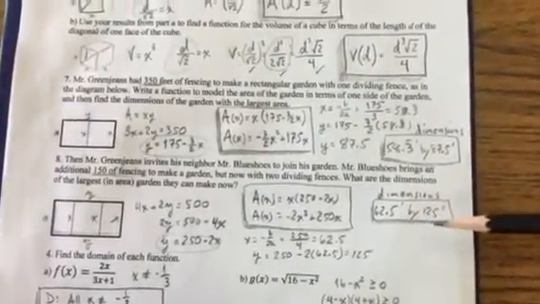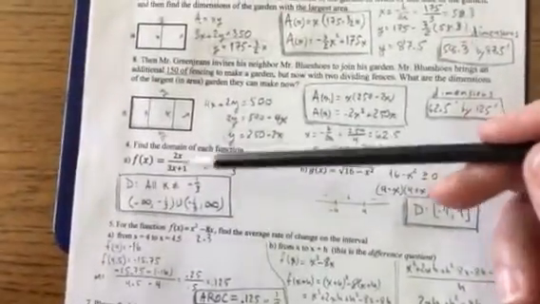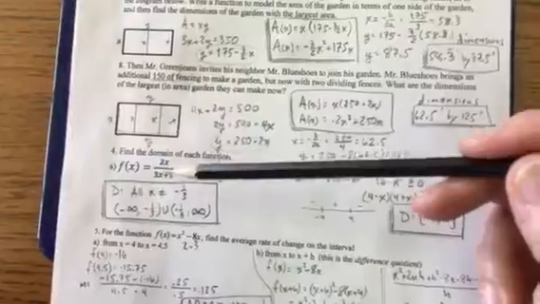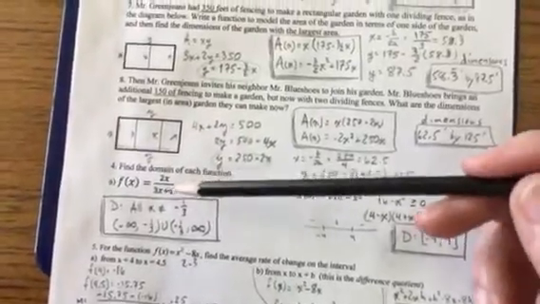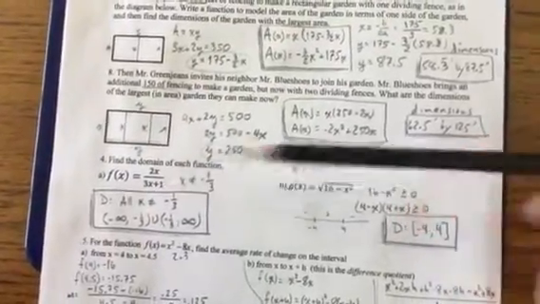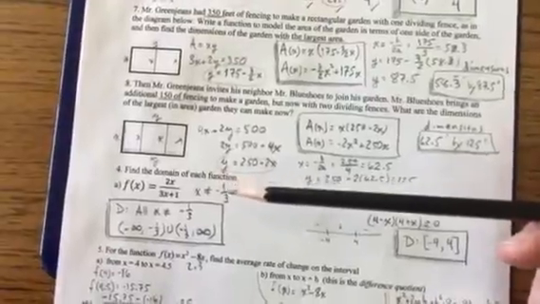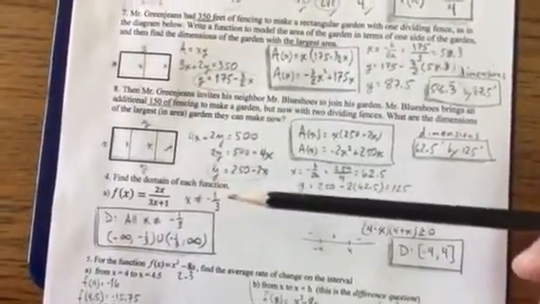All right, so be ready for that one tomorrow. Finding the domain of these functions. Here's a function. It's a fraction. I can't have a denominator equal to 0 in a fraction, so the only number that makes the denominator 0 for this fraction is negative 1/3. So the domain is everything except that.